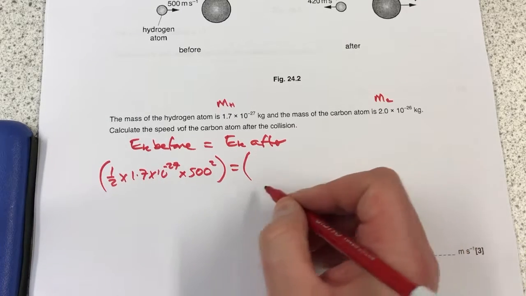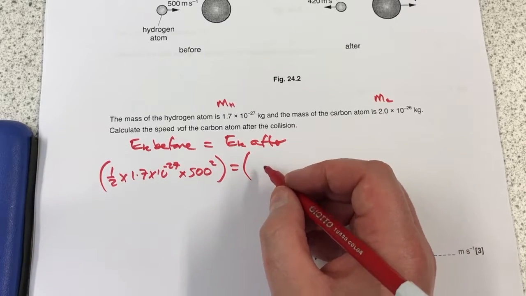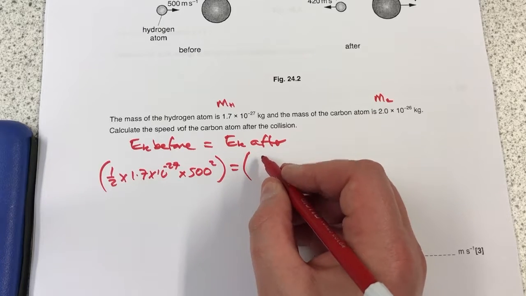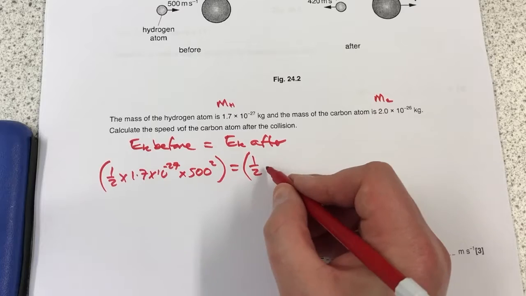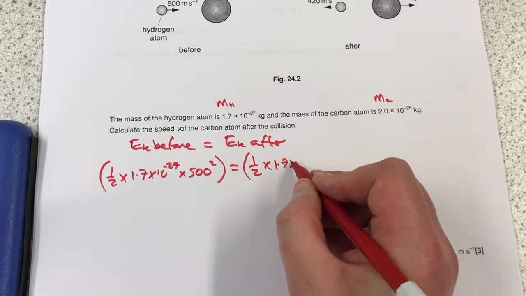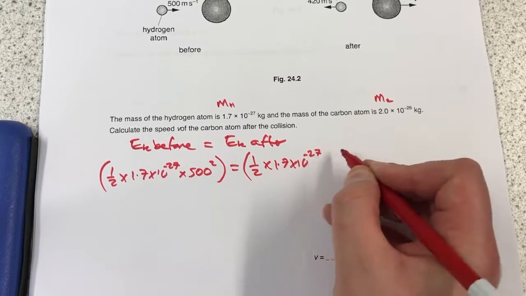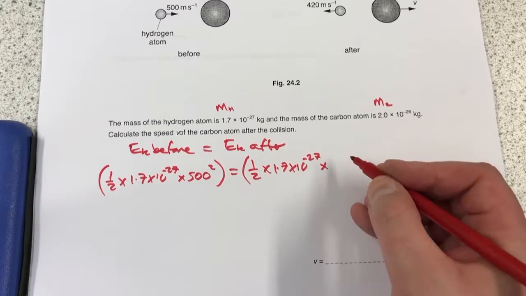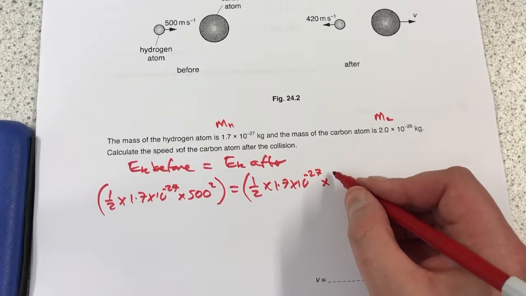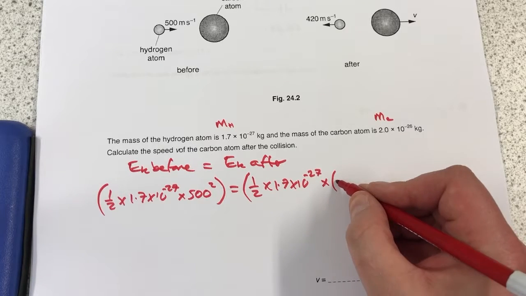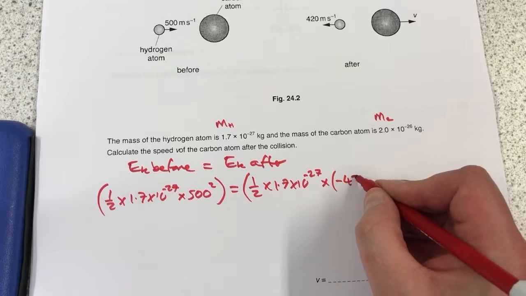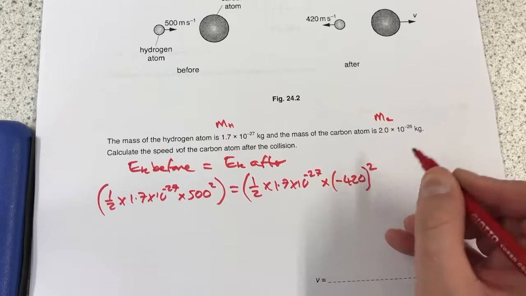The total kinetic energy after the collision should be the same, and we know the kinetic energy of the hydrogen atom after the collision is going to be 1/2 times 1.7 times 10 to the minus 27 times, and I will include it here, but you'll see that the negative sign is not necessarily needed here, so I'll put brackets minus 420 squared.